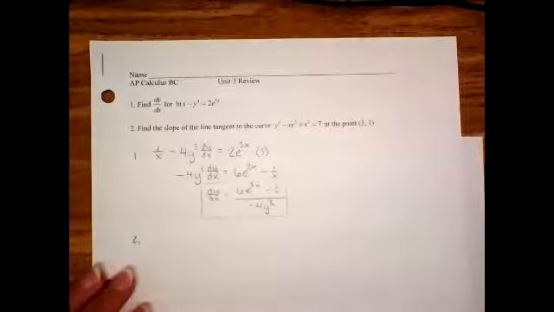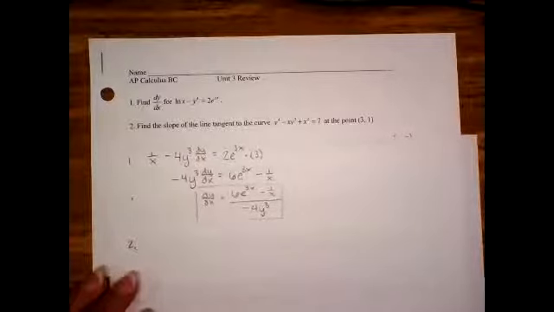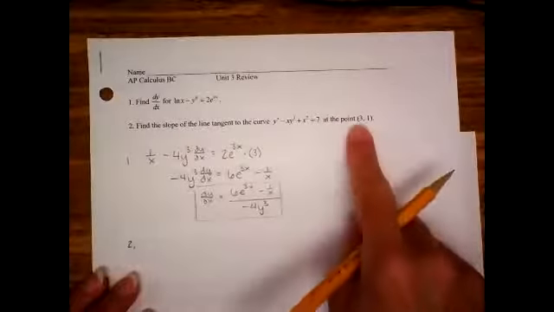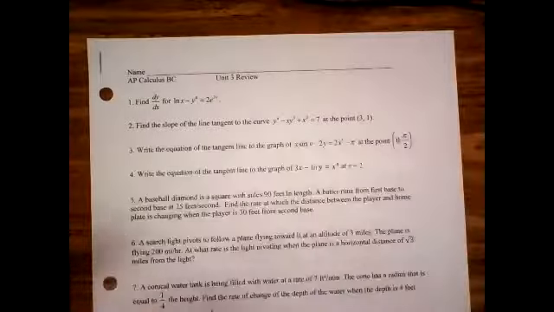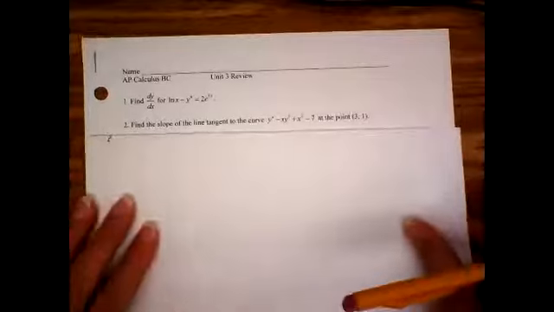Let me darken that up a little bit. There we go. All right, number 2, find the slope of the line tangent to that curve. So slope of the tangent line means derivative. So we're going to do the same thing like we just did in question 1, except then we're going to plug in 3 for x and 1 for y. So we're going to start out the exact same way.